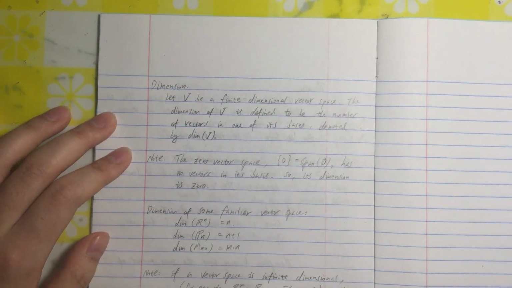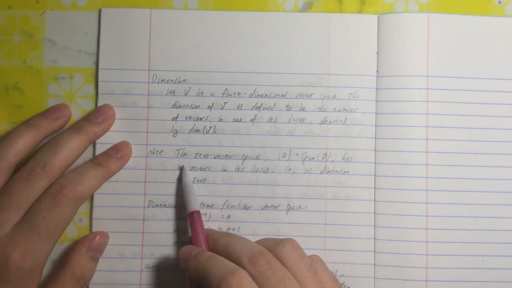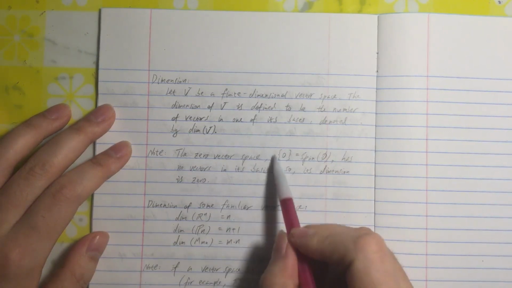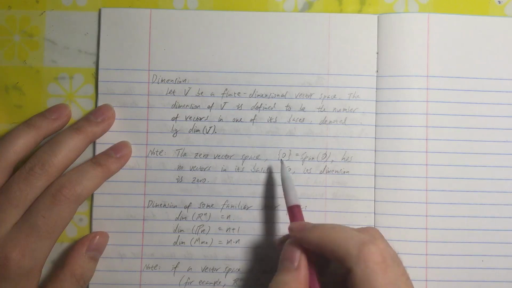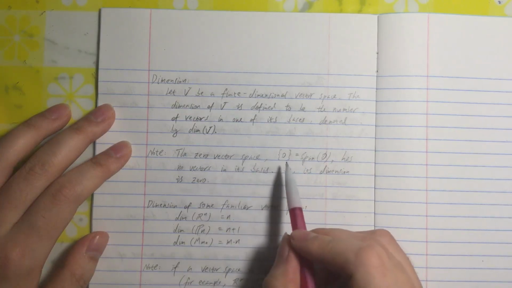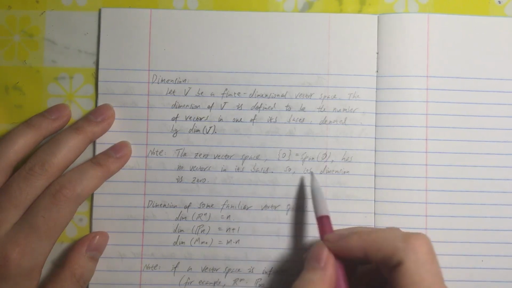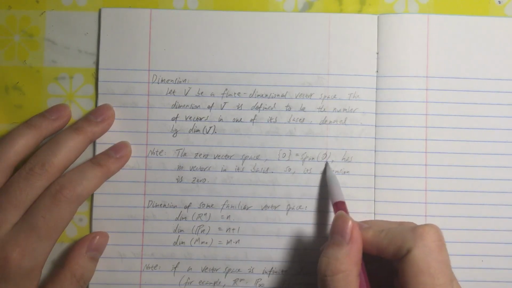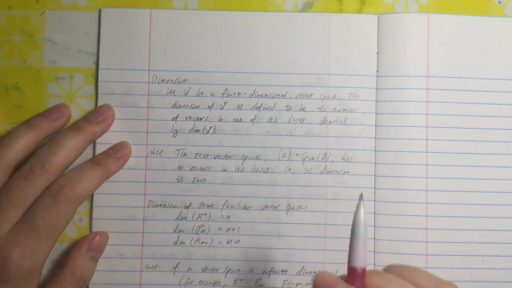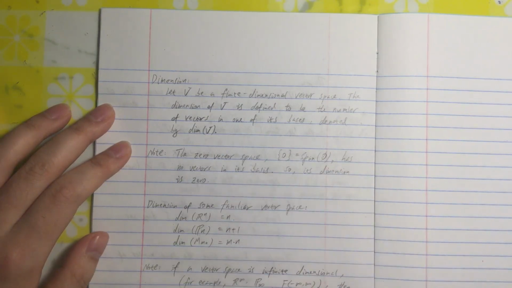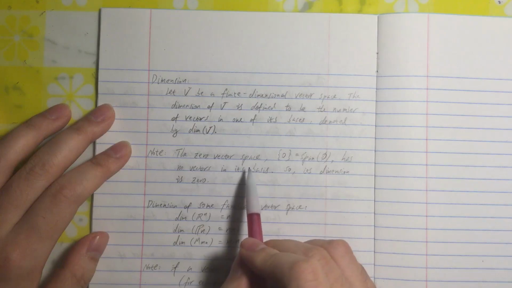Next, let me show you a special case. The zero vector space is the vector space that contains only the zero vector. And we know that the zero vector space is spanned by the empty set. So the empty set is the only basis of the zero vector space.